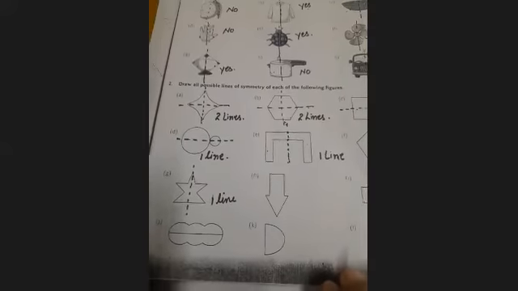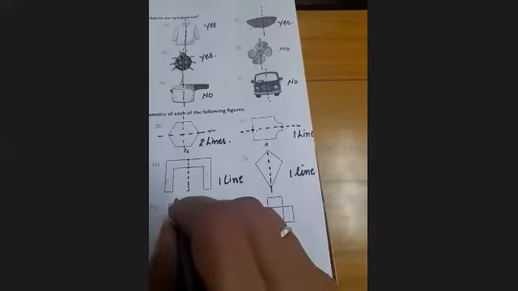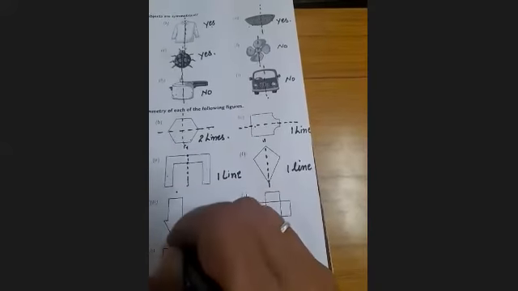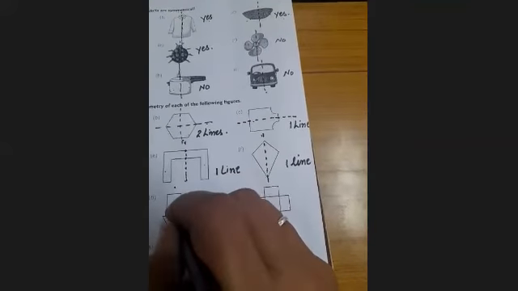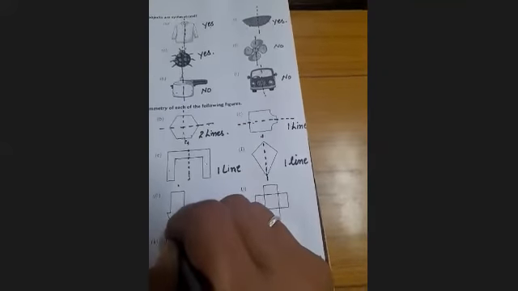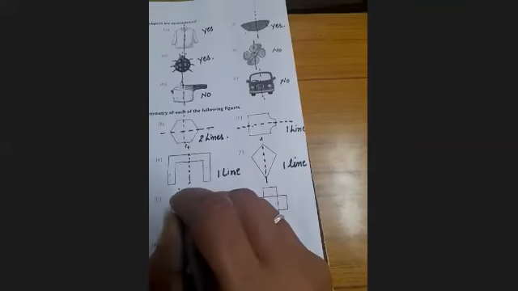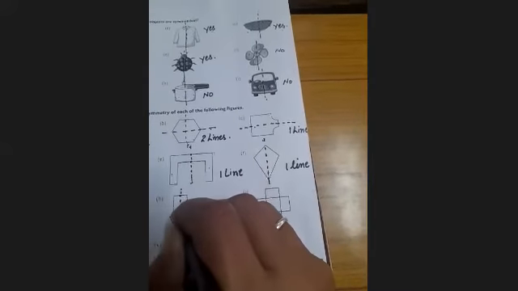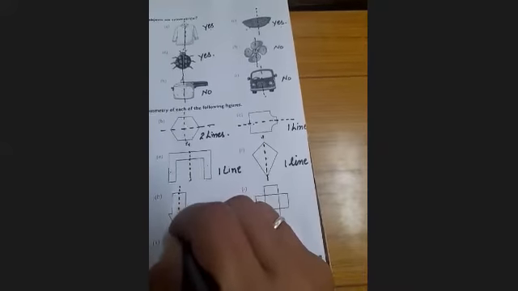Clear, students? Next is part H, an arrow. Again, divide this figure into two equal parts by drawing a line of symmetry at center. Center is this point and this point. Now, with the help of a scale, draw a dotted line.